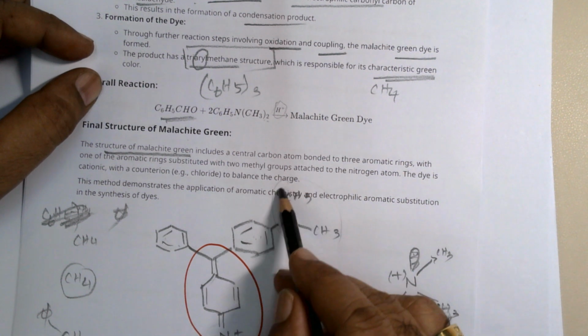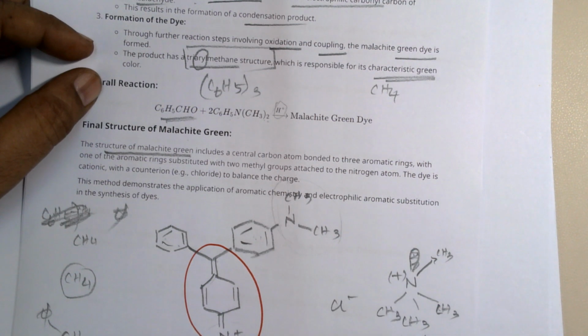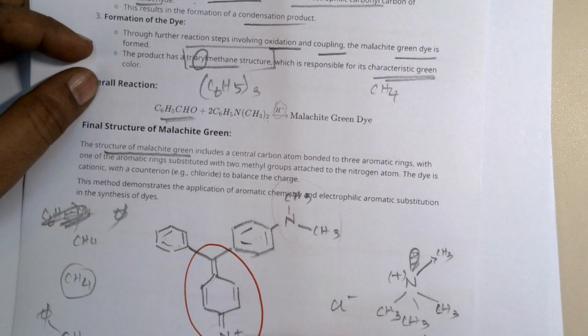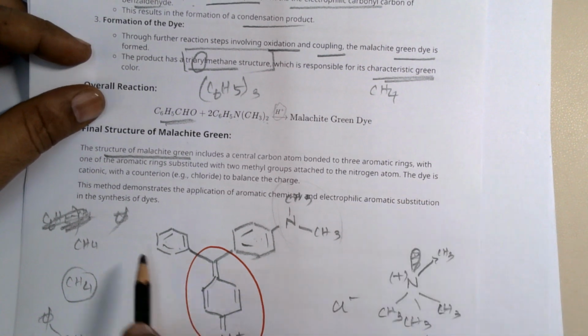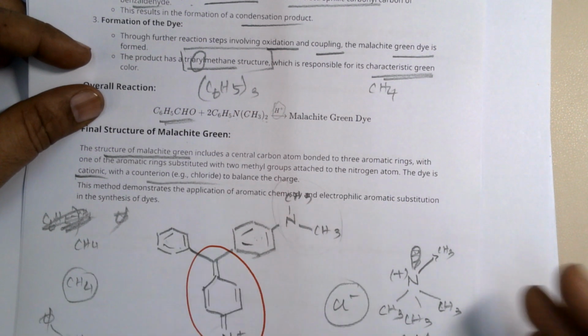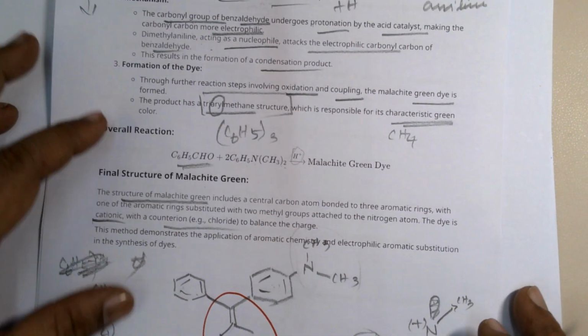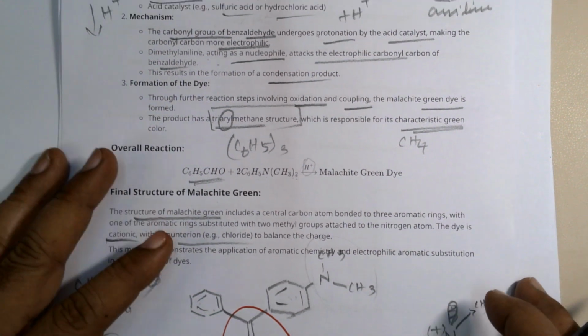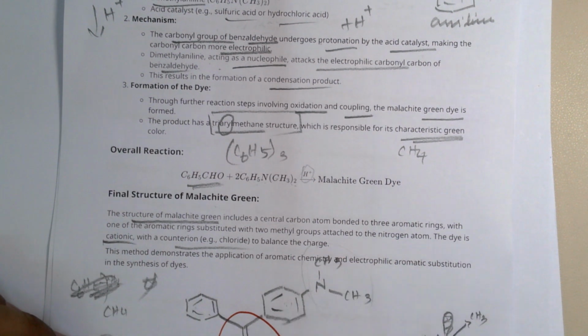One substitution here is N,N-dimethyl. Another substitution is also N,N-dimethyl, but it has a double bond and the nitrogen has a positive center. So this is a cationic one, so there will be a counter ion here. Chloride will be attached to this. So when we illustrate the structure, you are able to get completely the malachite green.